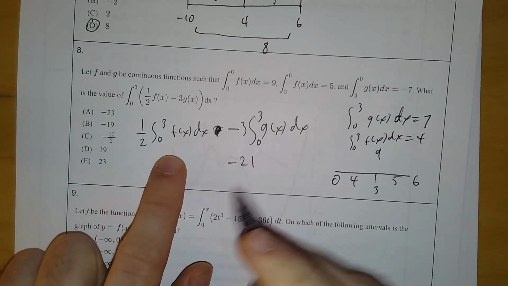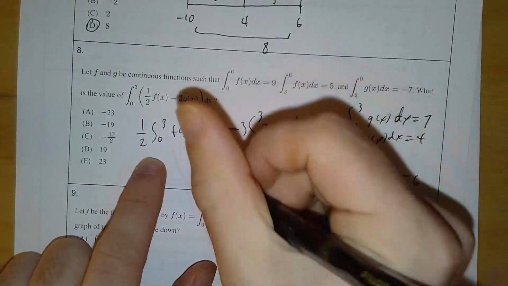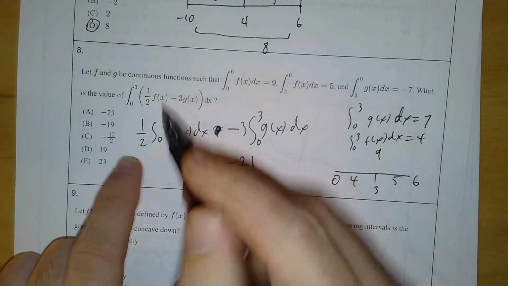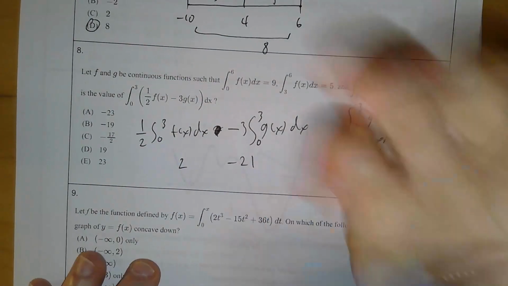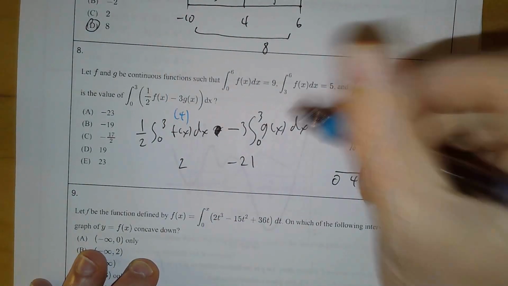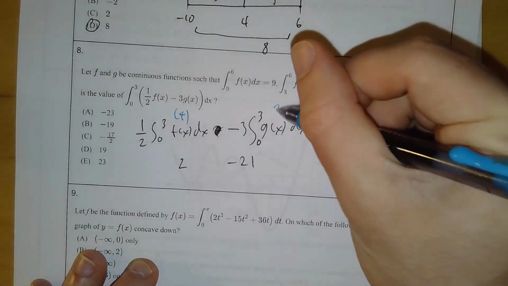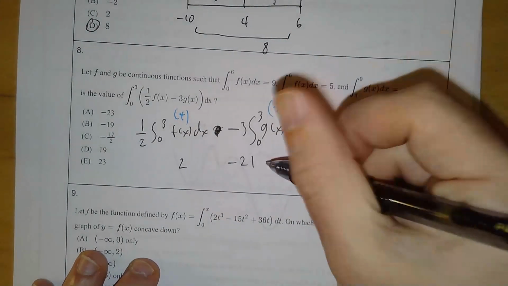So right here, this is really saying 4 divided by 2, that's 2. It's 1/2 times 4. This is really a 4 right here, and this is really a 7 here. So that's 2 minus 21, that's negative 19. So that's my answer, B.